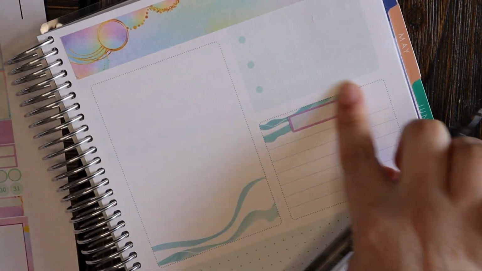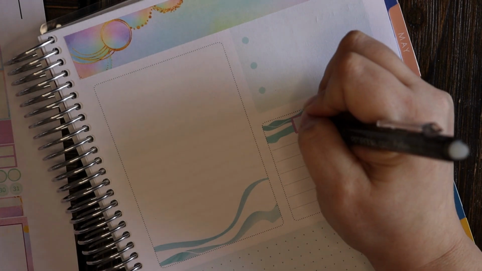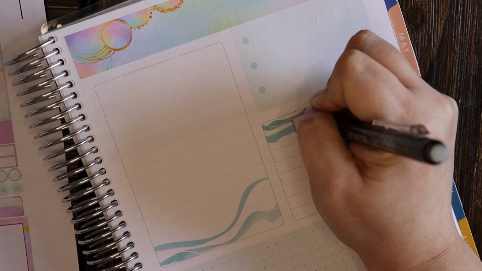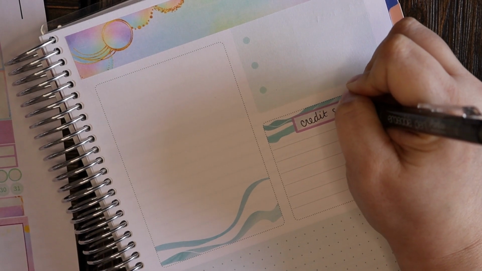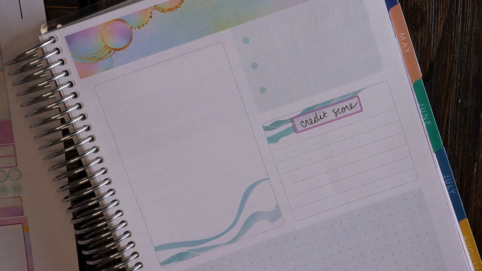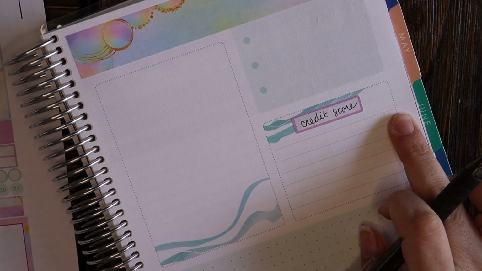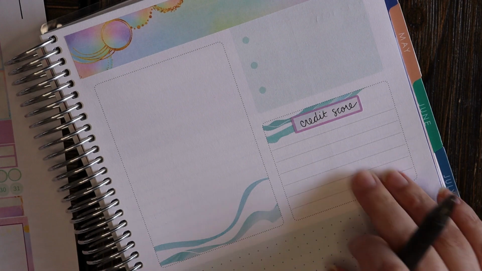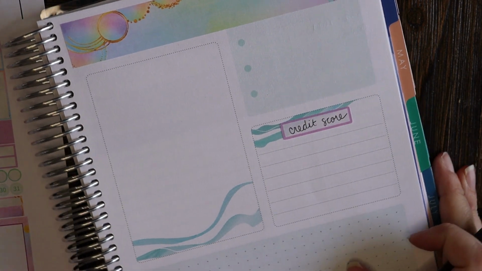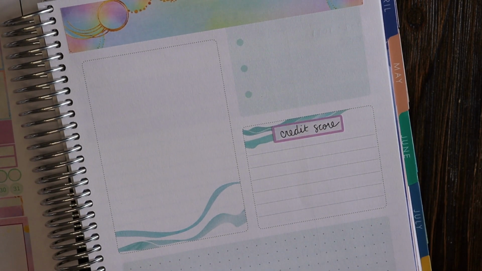So in this box, this is where I keep track of my credit score. So I like to, again, get a little snapshot of where my credit score is at the start of each month. I will put down my credit score and my husband's credit score. We just use Credit Karma for that. I know it's not super accurate, but I'm not really worried about it being super accurate. I'm more interested in just seeing the changes, whether it's going up or down, that sort of thing.